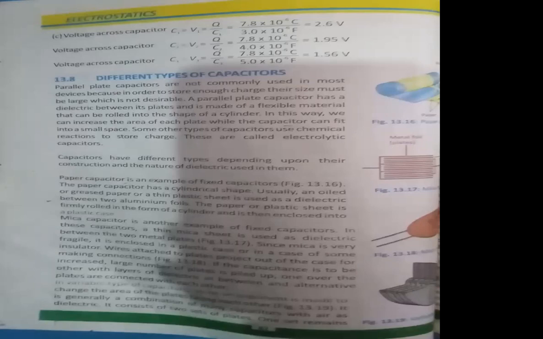There are so many plates, you can see, facing each other: plates 1, 2, 3, 4, 5. So many plates are placed facing each other in order to vary its capacitance. In order to increase it, sometimes we require more area, so we change the size of the plates.